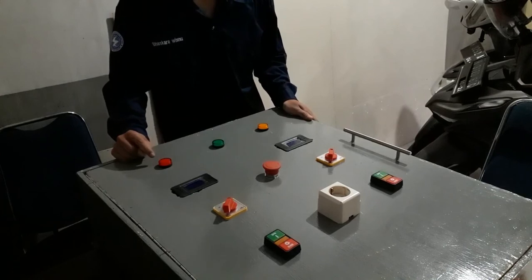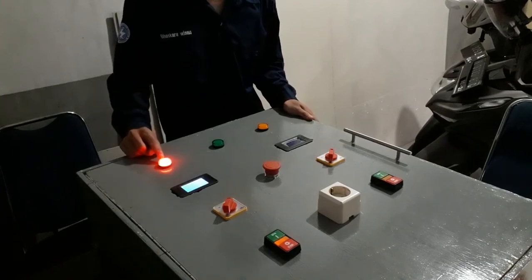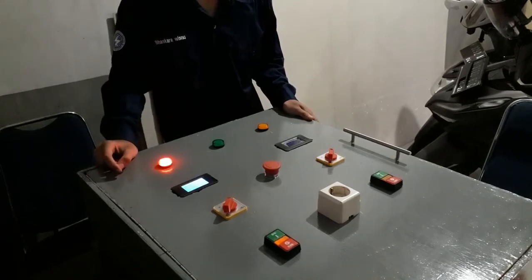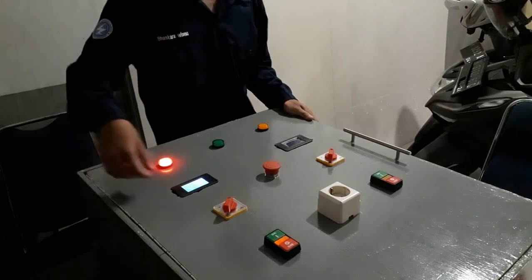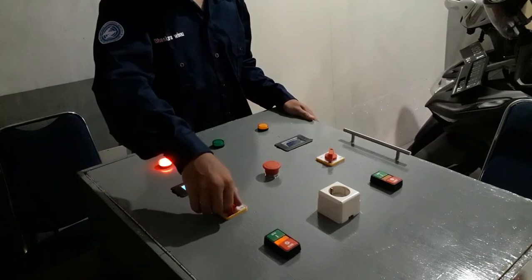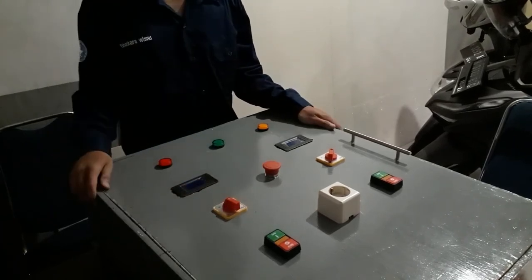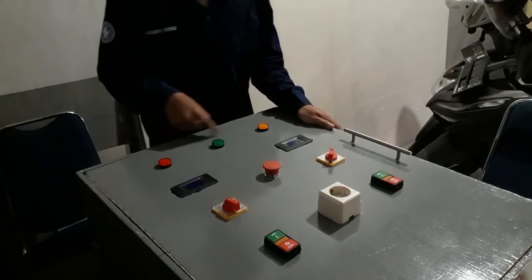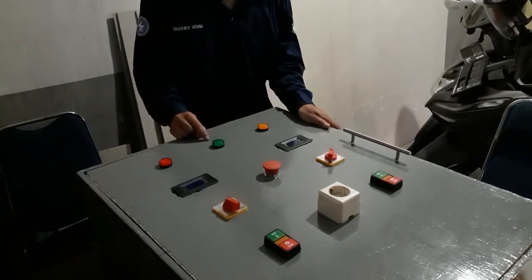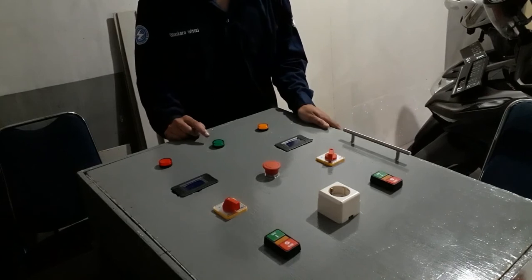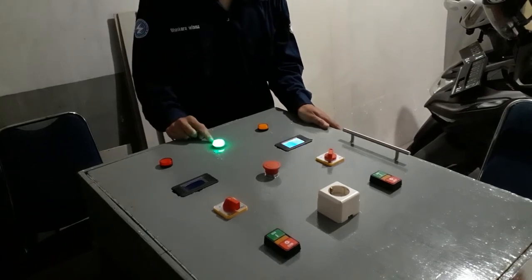It takes 15 seconds, and the lights will be on. And when the timer is turned off, it will go back to the grid. It takes 10 seconds. The light will be on.